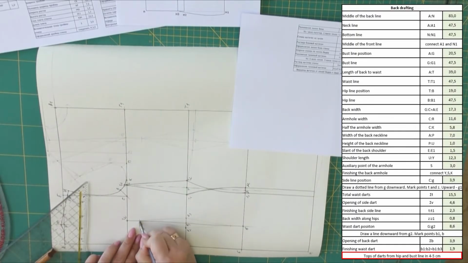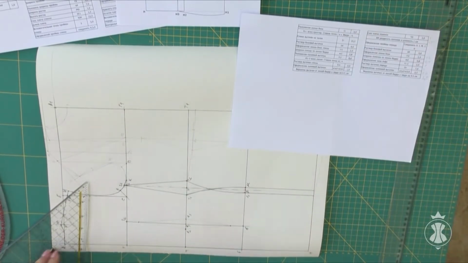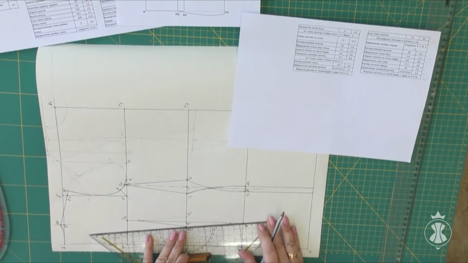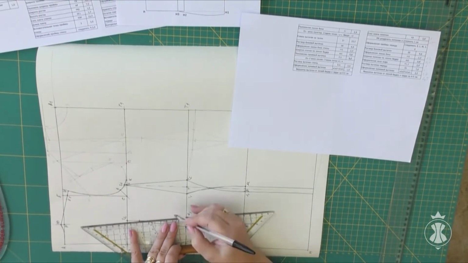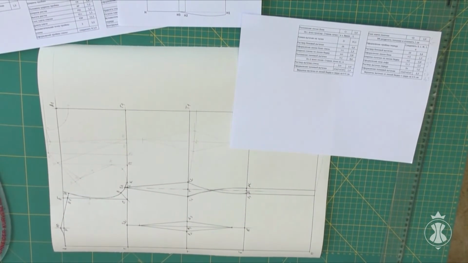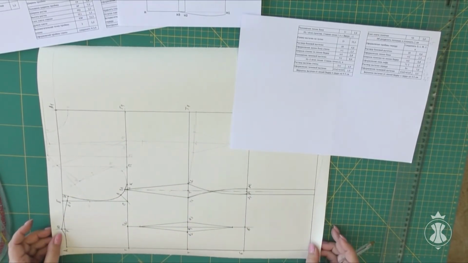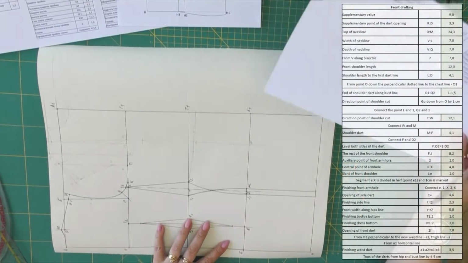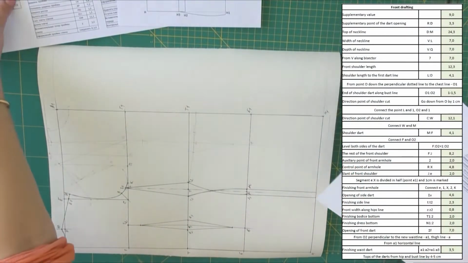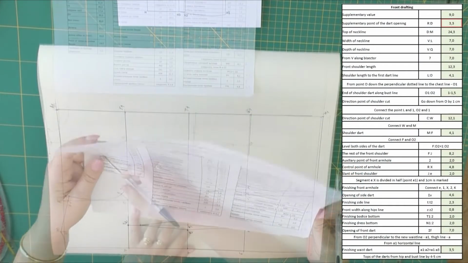and mark the dart tops. I just need to connect the dart tops with the points B2 and B3. So the back of the dress base is drafted. Let's move to the draft of the dress base front.